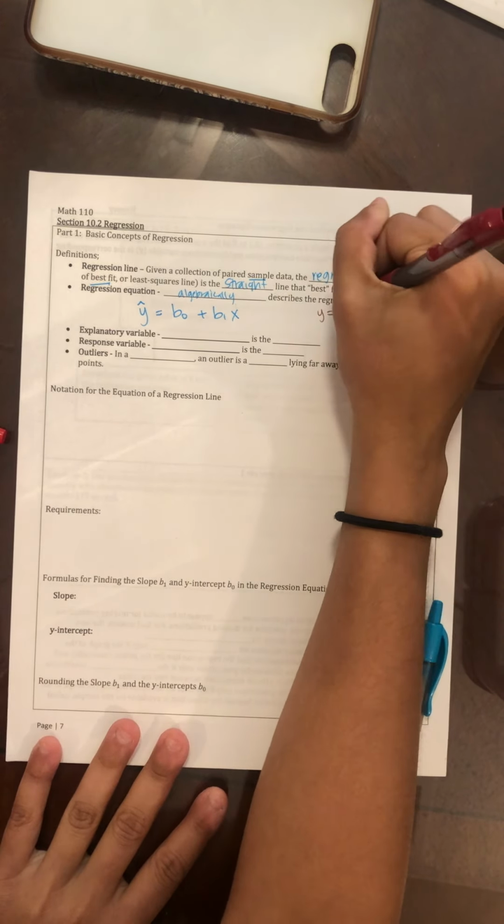What does S sub Y stand for? That's going to stand for your standard deviation for Y values. And this is for a sample, right? Because if it was a population, it would be sigma of Y, but this is S sub Y. And S sub X is actually the same thing. It's your standard deviation for X values in a sample.